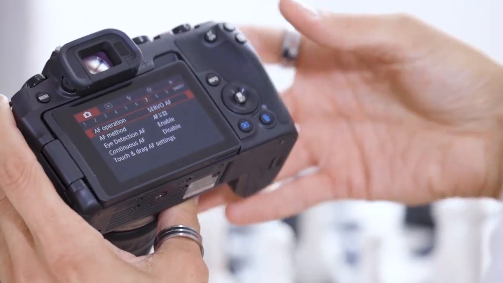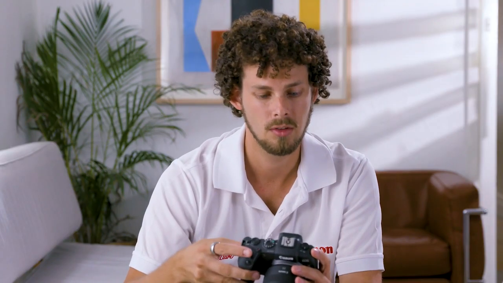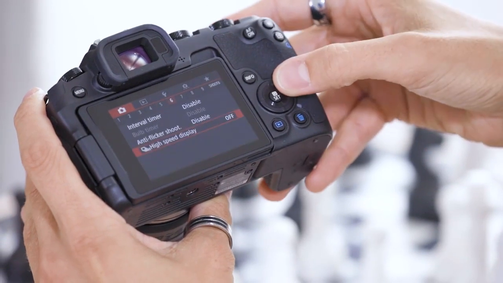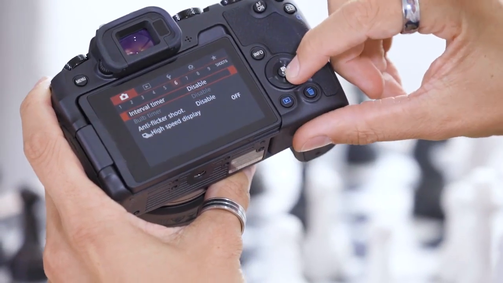I want to go into one of the other features I really love about this camera, and it's the interval timer. So this is built into the camera. You don't have to have an intervalometer and have a separate device. It's all built into the one camera, so you don't have to worry about leaving that remote at home. You can set the camera with the interval timer. Coming into the shoot menu, we come across to interval timer and we enable the interval timer.